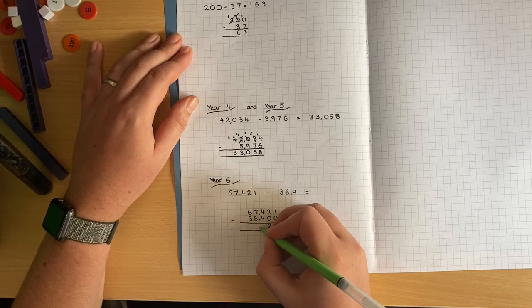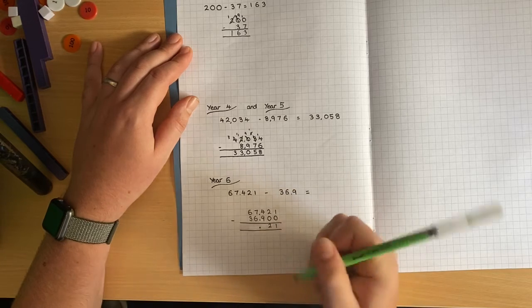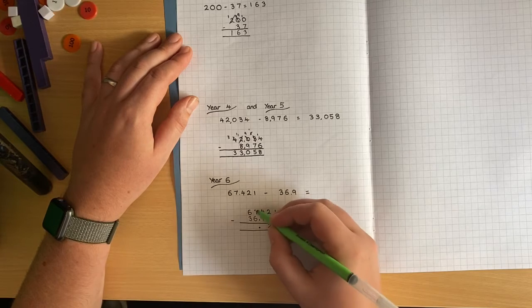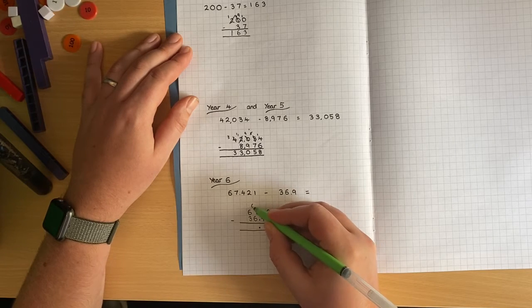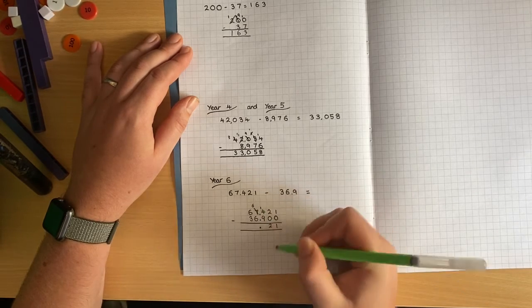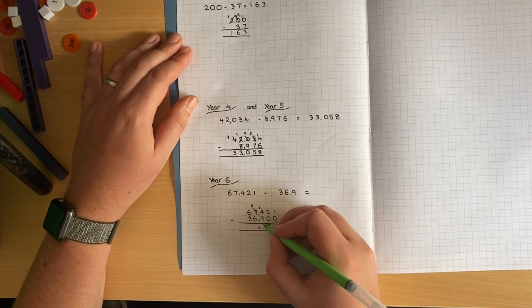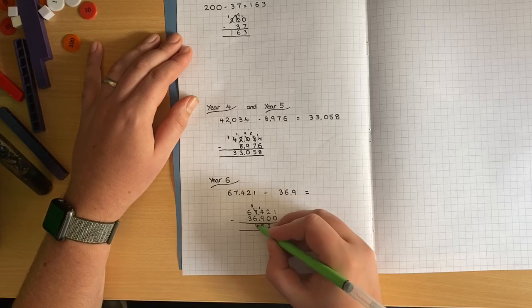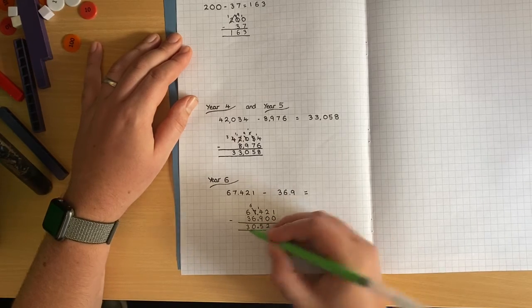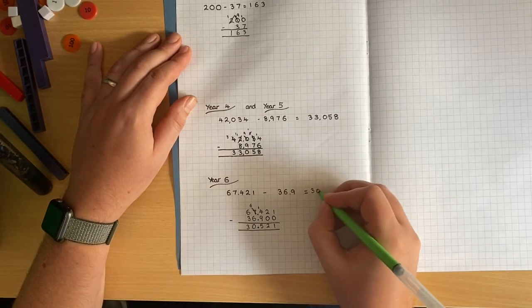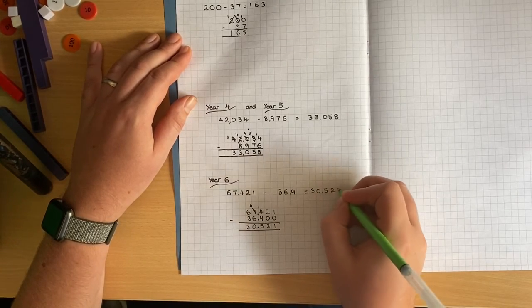Again, right, decimal point has to stay in the same place. I should have put that in first really, shouldn't I? So I didn't forget. 4 take away 9, I can't do, so I'm going to cross out from the units and take 10 tenths across. So 14 take away 9 is 5, 6 take away 6 is 0, 6 take away 3 is 3, and there we go. 30.521.